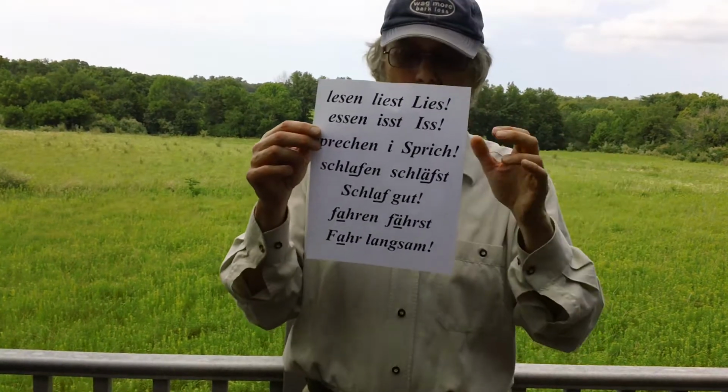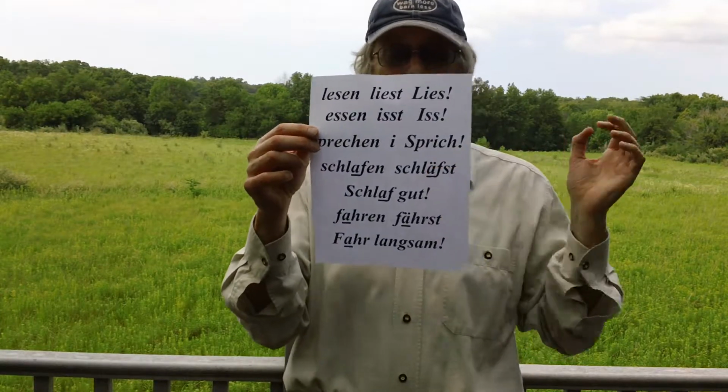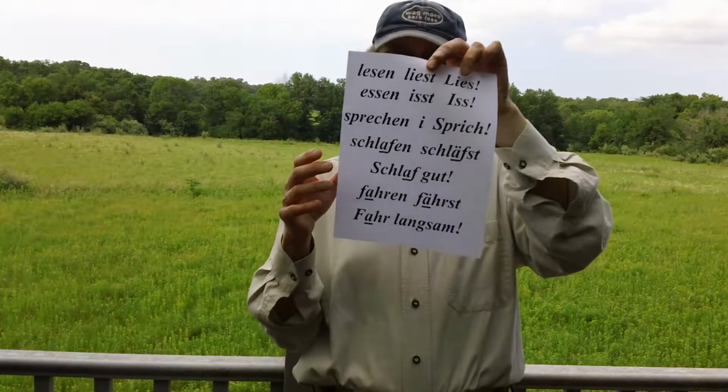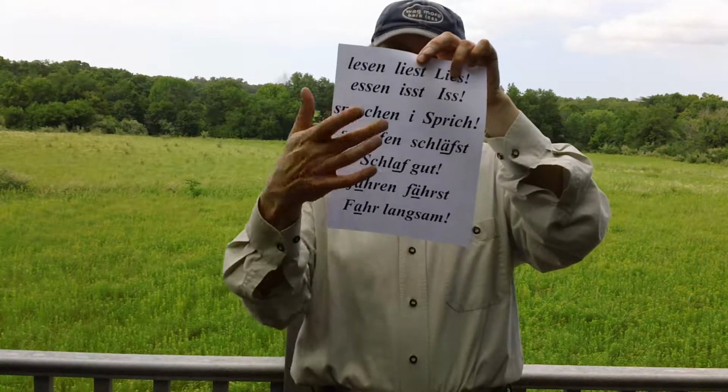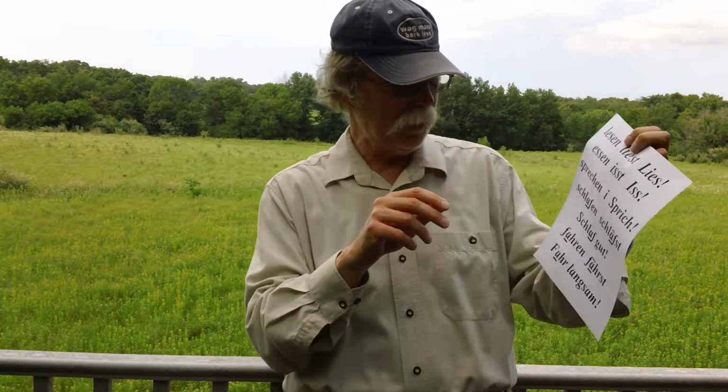So the verb schlafen, to sleep, the du form is schläfst. I added that umlaut over here that wasn't in the infinitive. So what I have to do is drop that umlaut in the command. So I drop the umlaut and the st, and I'm left with schlaf. Schlaf gut, sleep well.